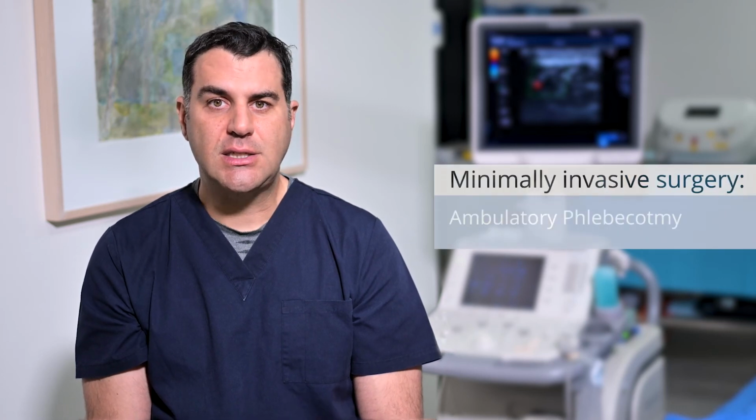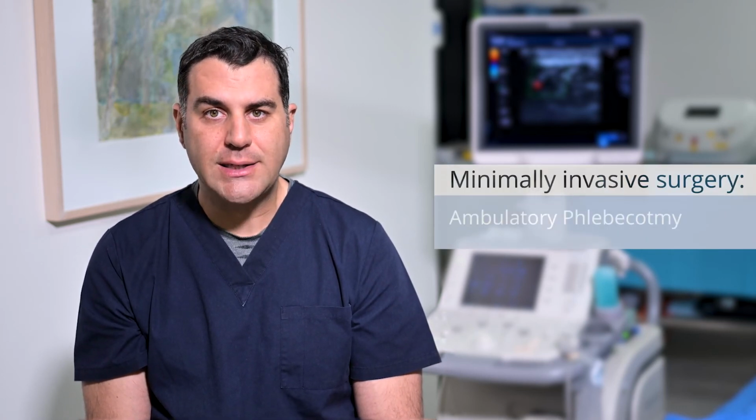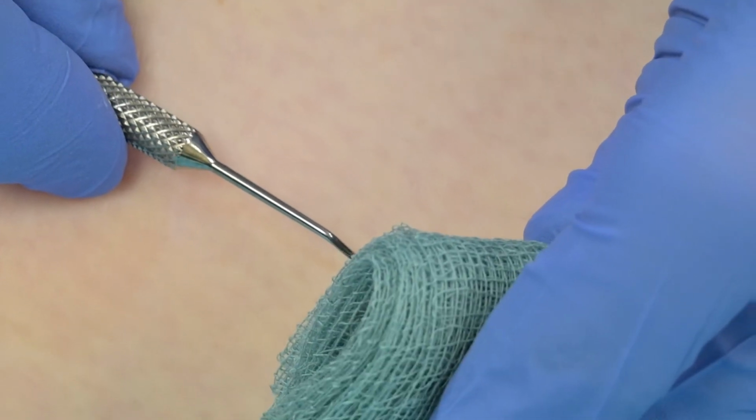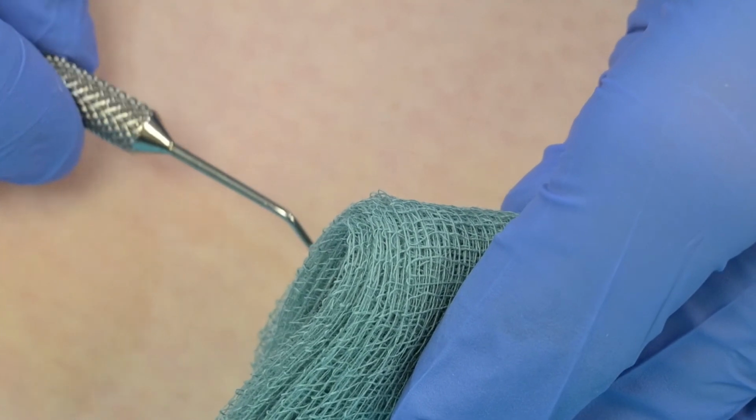There is another form of surgery which is different to stripping and is minimally invasive and used to remove surface veins through small needle hole incisions. This is referred to as ambulatory phlebectomy. Here, the surface veins are crocheted out of the small needle holes under local anaesthetic. Patients find this procedure very acceptable and are able to return to normal activities the next day.